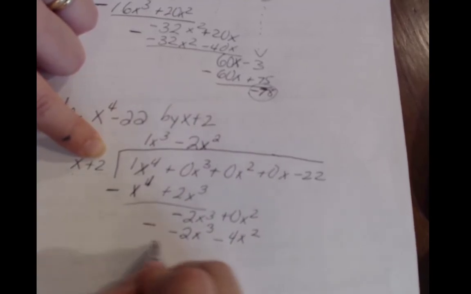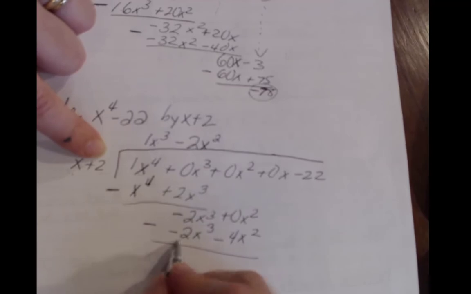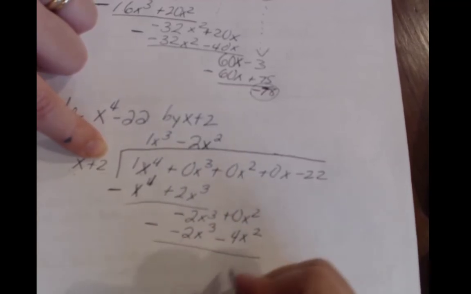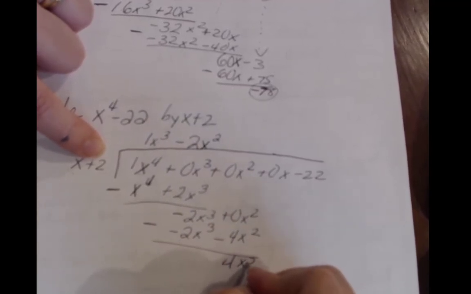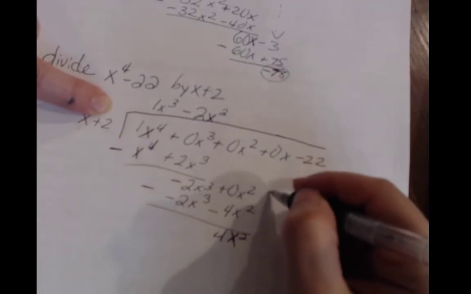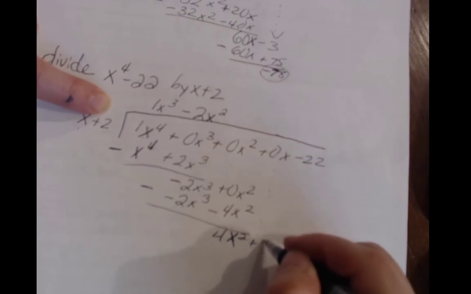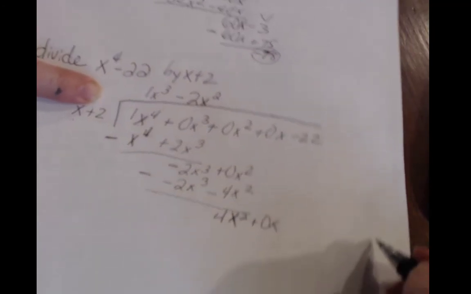I'm going to subtract. Anything minus itself is 0. 0 minus negative 4 is positive 4x squared. Bring down the next number, plus 0x.